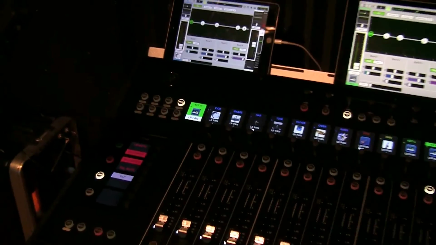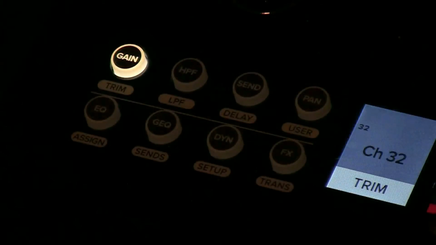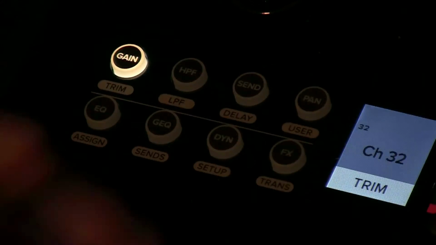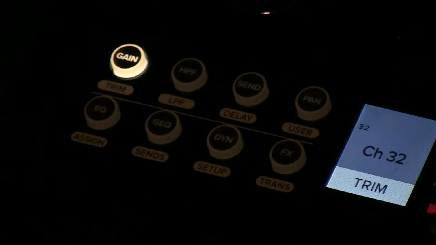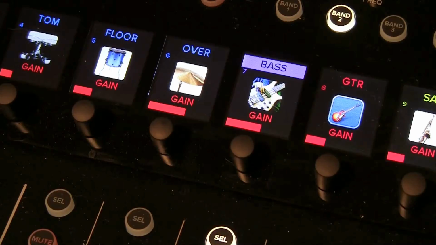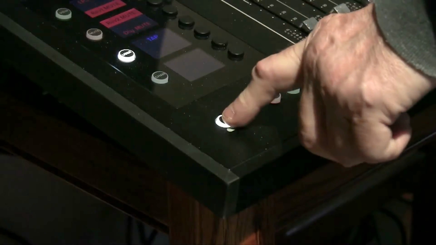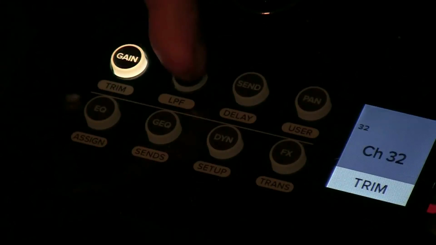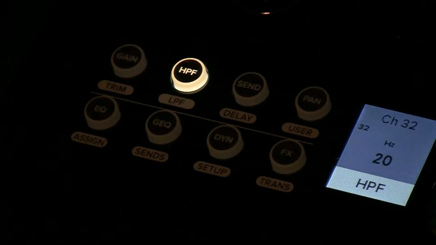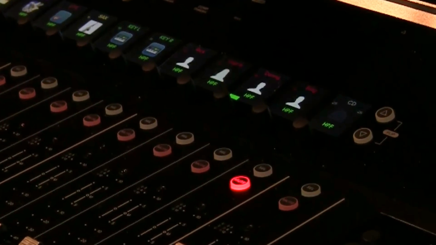In the upper left-hand corner of the console, we see 8 push buttons. The first button is gain. With this button pushed, all across the console, you see all the gain settings at the bottom of each channel icon, picture, whatever you want to call it. Holding down the Alt button toggles these buttons to their second purpose. You push high pass filter, and all of your channels display the high pass filter setting at the bottom.